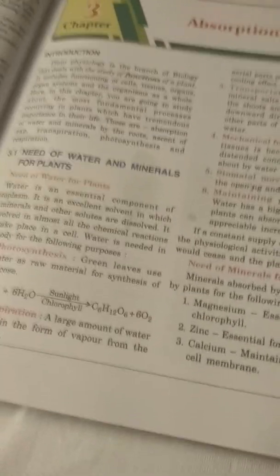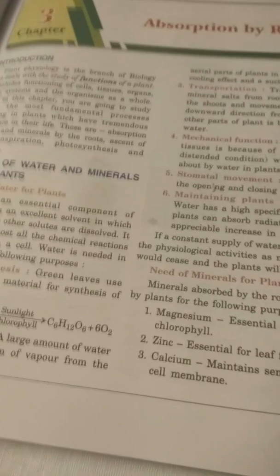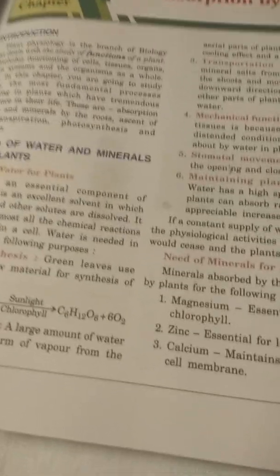If the constant supply is not available, then the physiological activities of the plant mentioned above, all those functional activities which I have mentioned above, will be affected, and the plant will not be able to carry out its functions of photosynthesis, transpiration, transportation, mechanical function, and the plant will ultimately die.